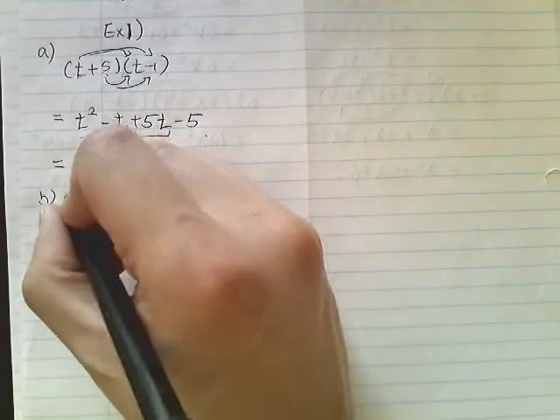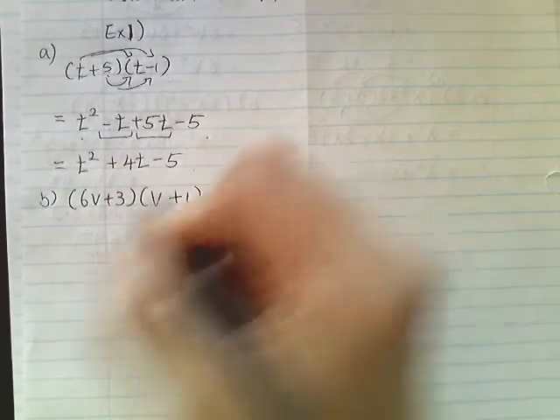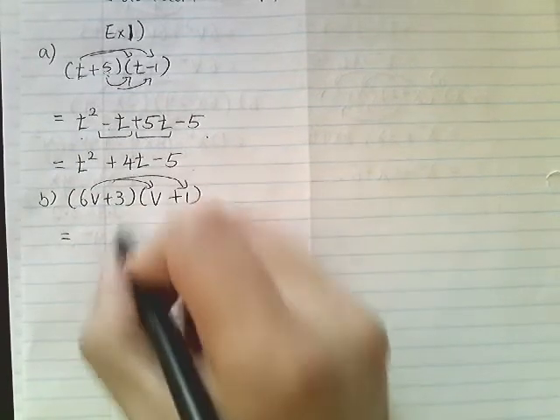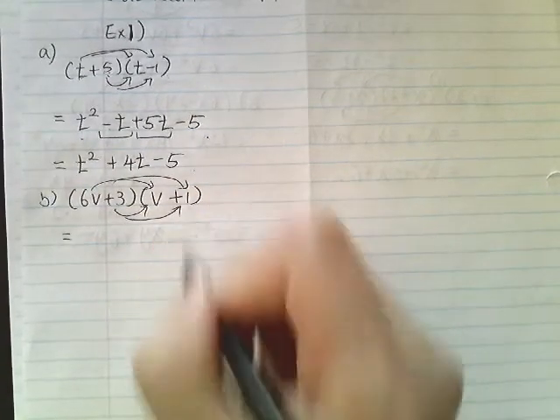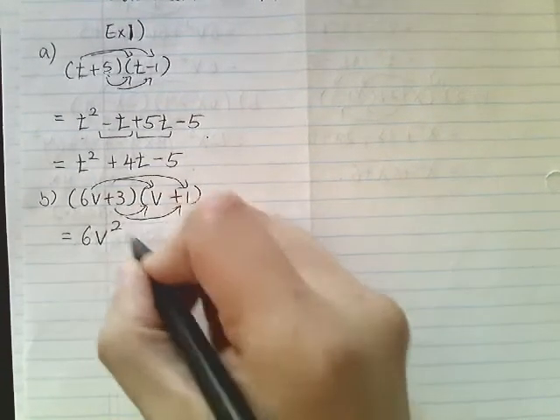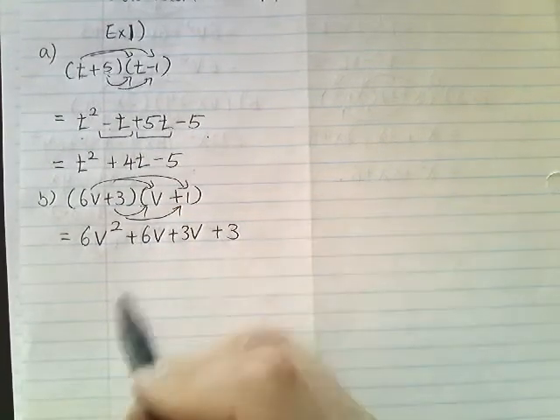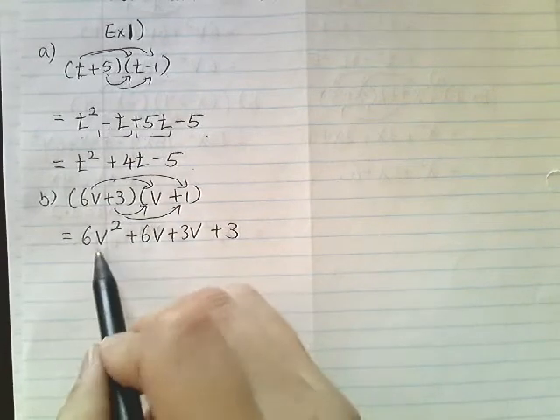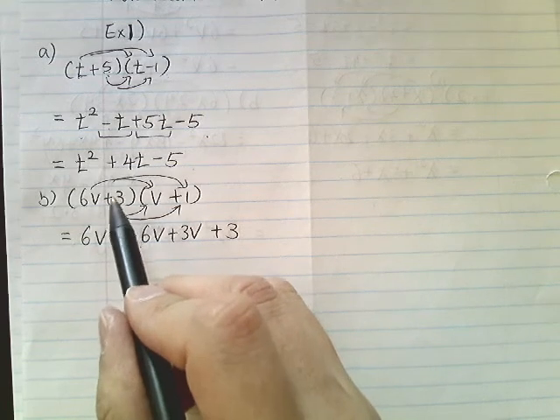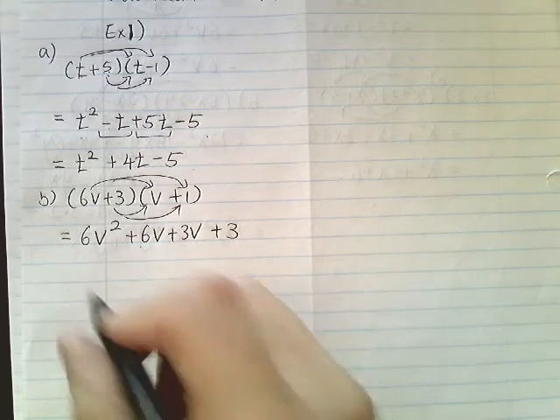Now let's take a look at example 1b. We have 6v plus 3 and v plus 1. Which is 6v times v, 6v times 1, positive 3 times v, positive 3 times positive 1. In this case, it is 6v squared plus 6v plus 3v plus 3. So 6v times v will be 6v squared. 6v times positive 1 will be positive 6v. Positive 3 times v will be positive 3v. And positive 3 times positive 1 will be positive 3.